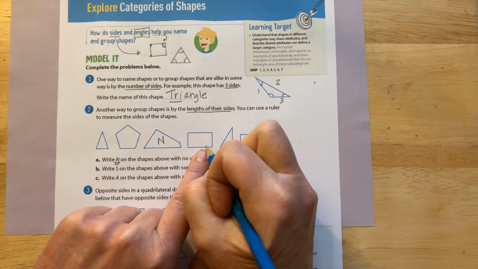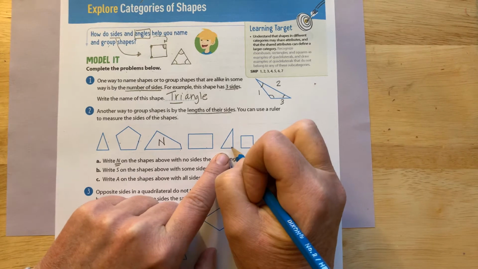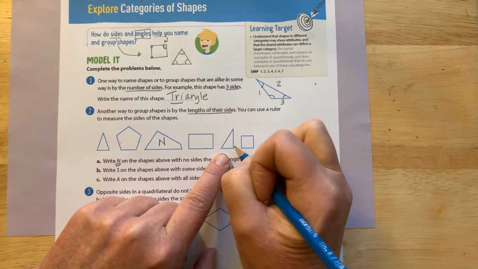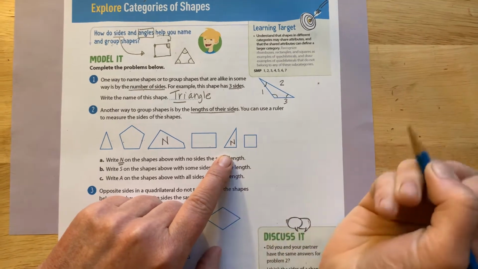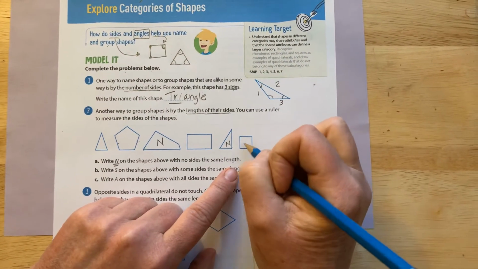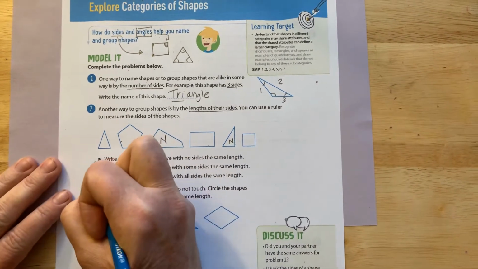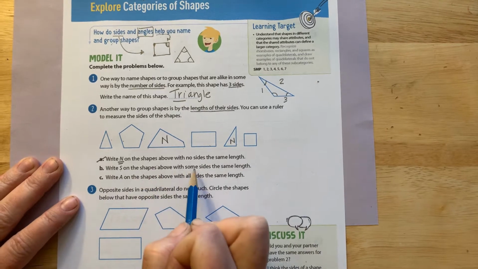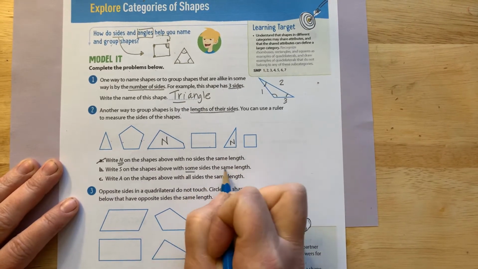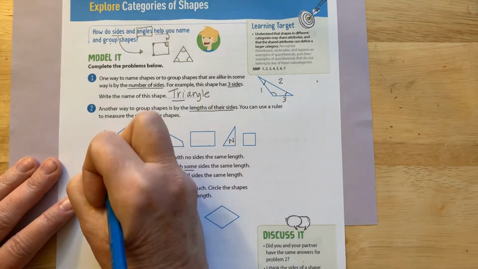What do we notice about this one? These 2 are the same. These 2 are the same. How about this? Ooh, that's the short side, that's the medium side, that's the long side. So there we have 3 different sizes. That's an N. Oh, and in this one, what do we notice about the sides? They're all the same. Okay, so we're done with A. B, write S on the shapes above with some side lengths the same length. Which ones have some? This one has some, right?